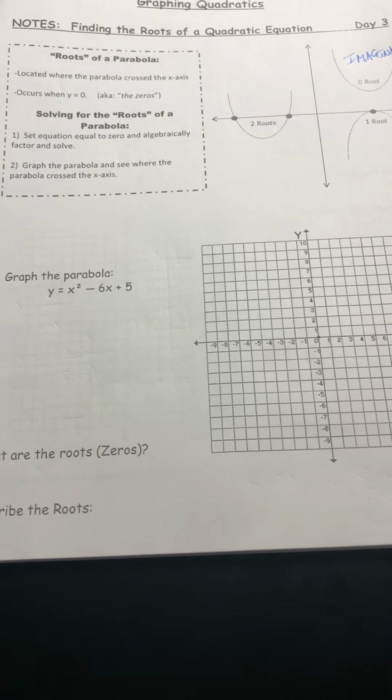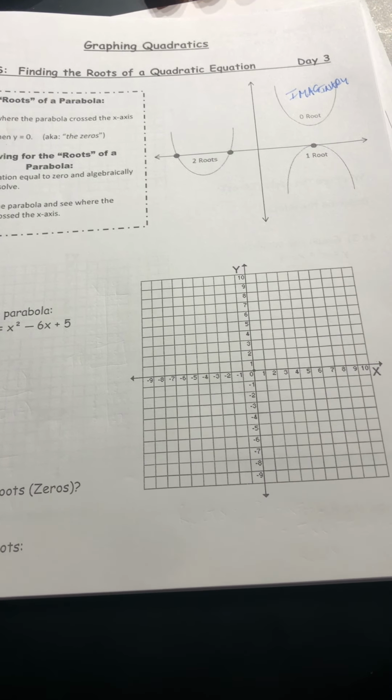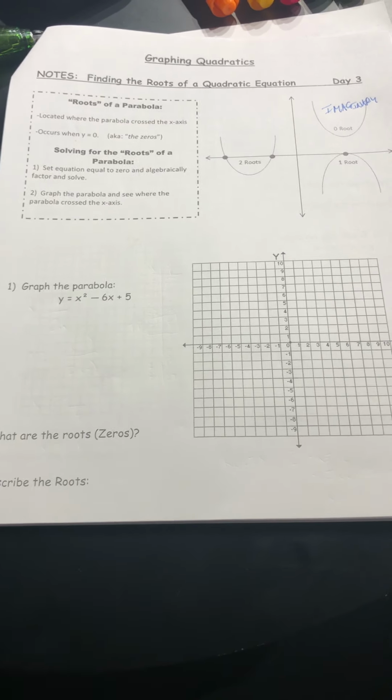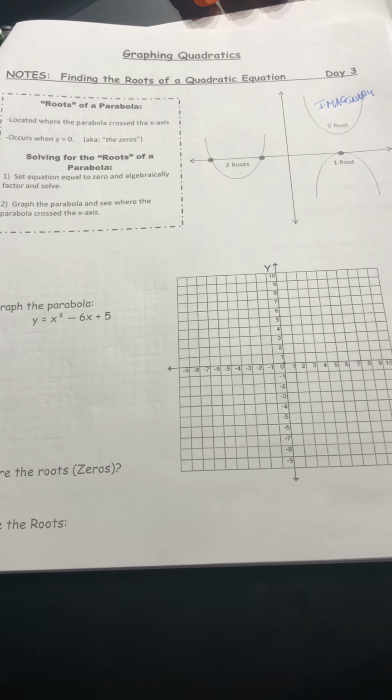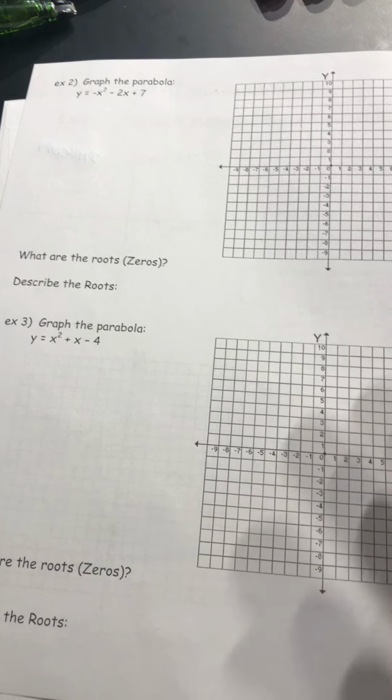Now looking at this very first question, you are going to do this one on your own, so we're going to skip it for right now. We're going to turn to the next page. On the next page, we're going to graph these parabolas.